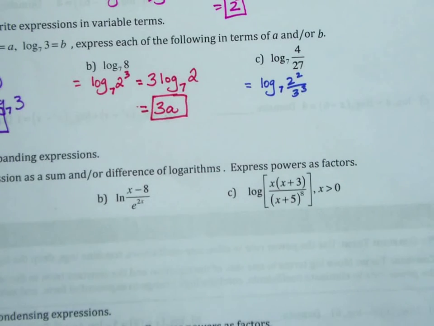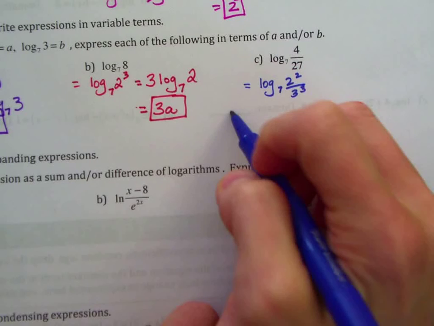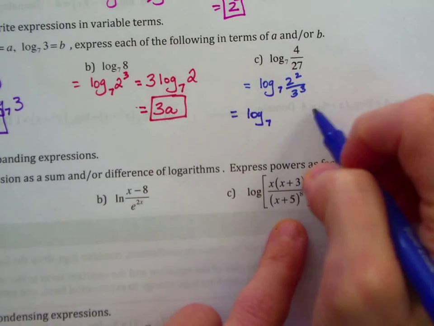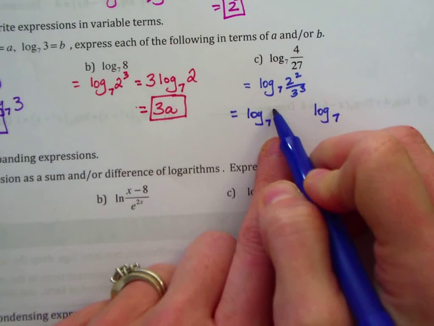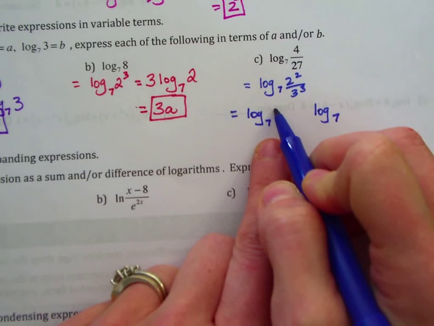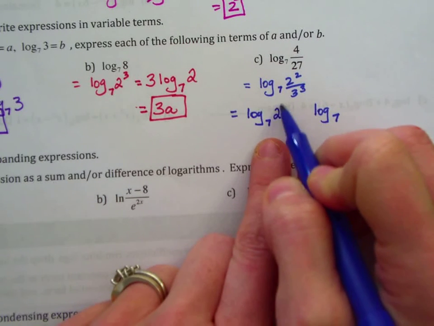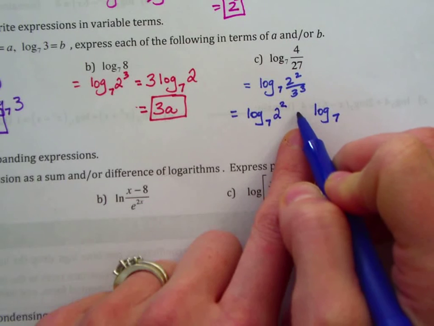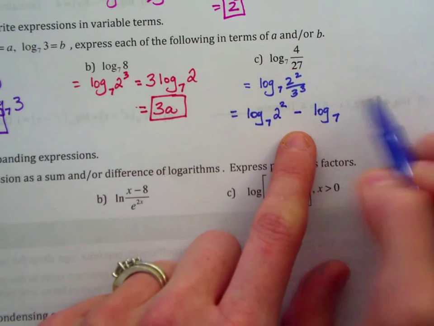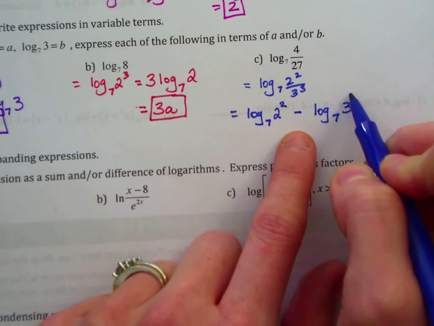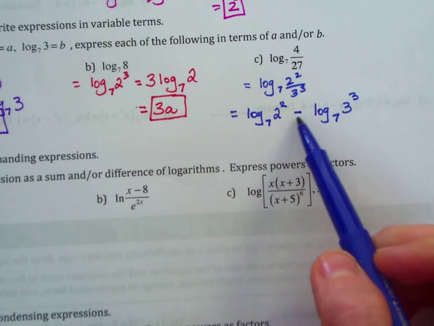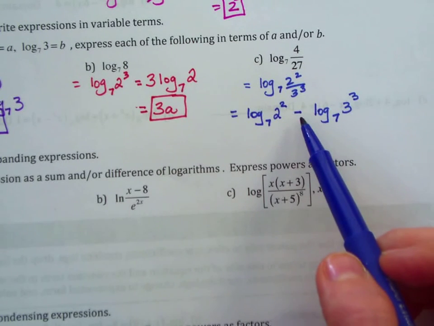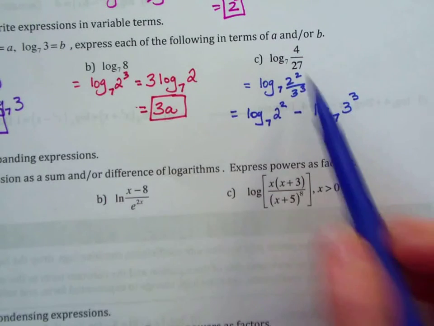We're going to subtract multiple logs now. Okay, so we're going to expand it. So this becomes log base 7 of what's going to go here? 2 squared. What about this? Plus or minus? Minus 3 cubed. Why minus? Because it's in the denominator, in the bottom here.